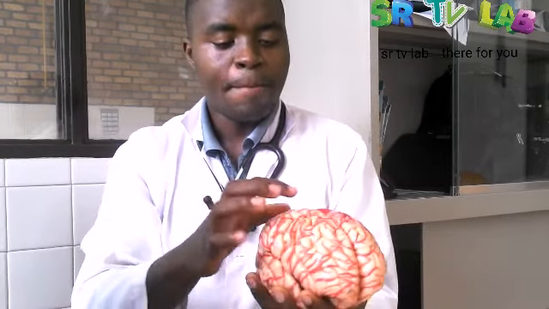Good. So on our cerebrum, the cerebrum has what we call lobes. It has the frontal lobe, the one on the front. It has the parietal lobe in the middle. It has the occipital lobe, the one on the occiput, the one behind.